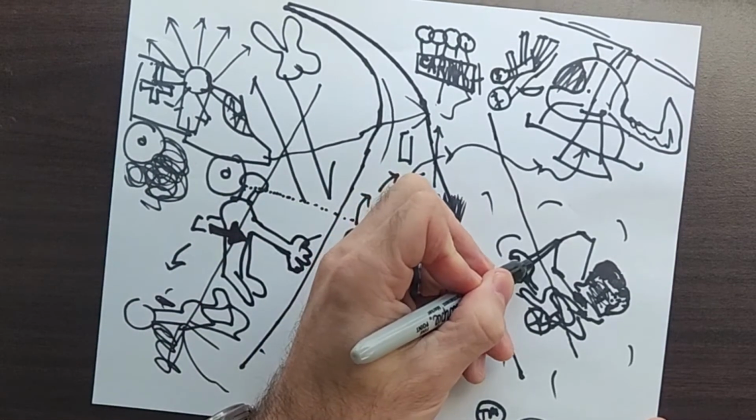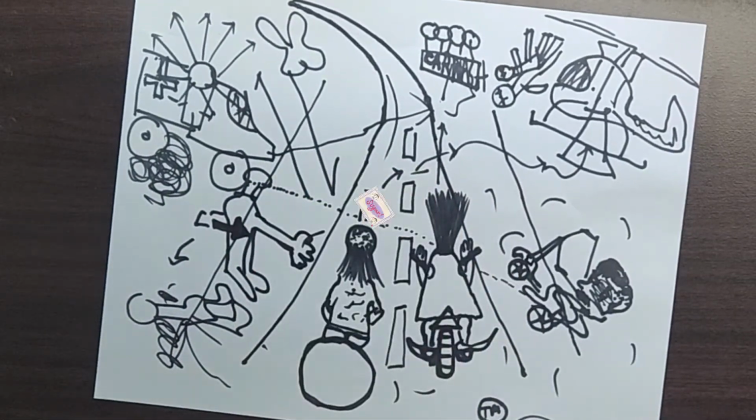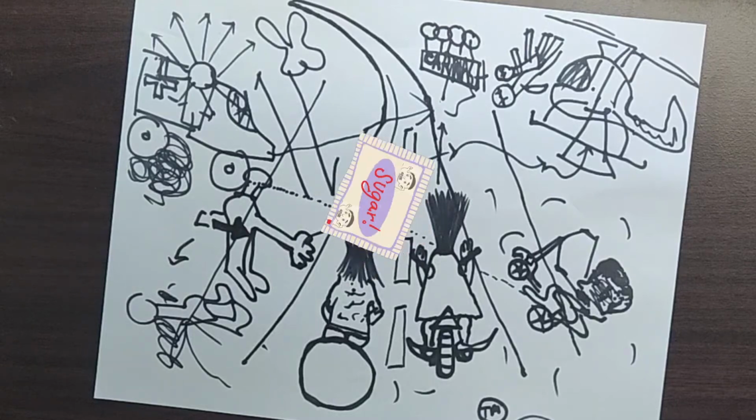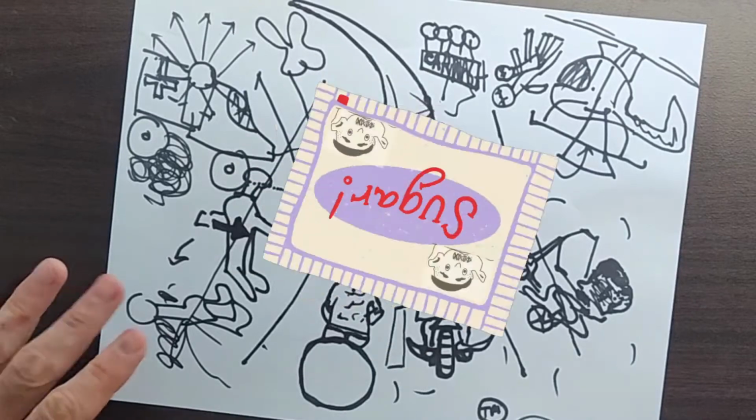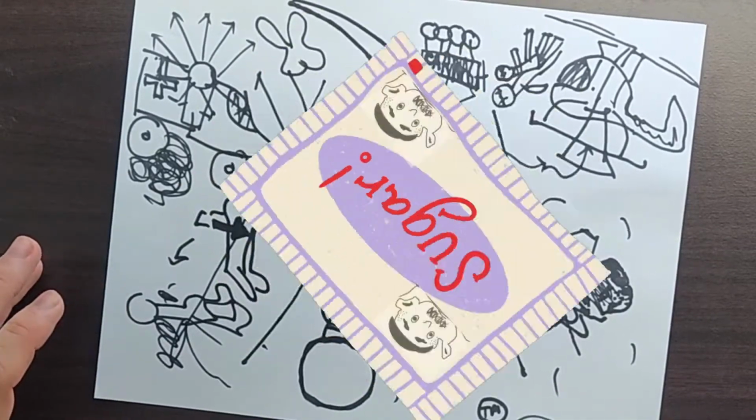I actually taped my sugar packet. I was allowed 1 sugar packet on special occasions to enjoy for sweet treats. Hopefully you were too. So I splurged.